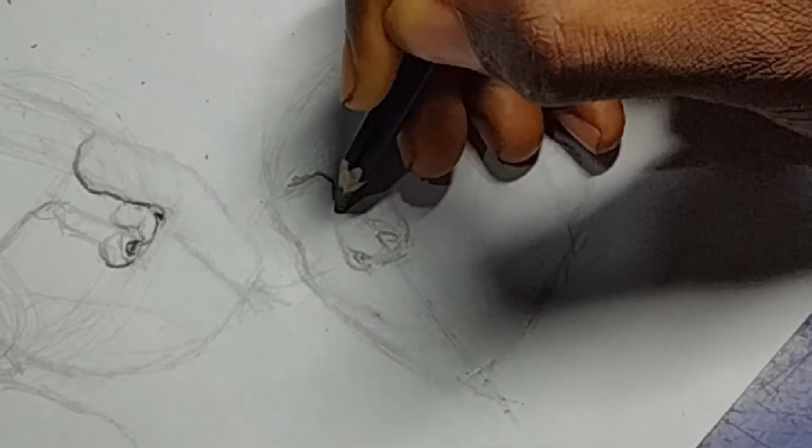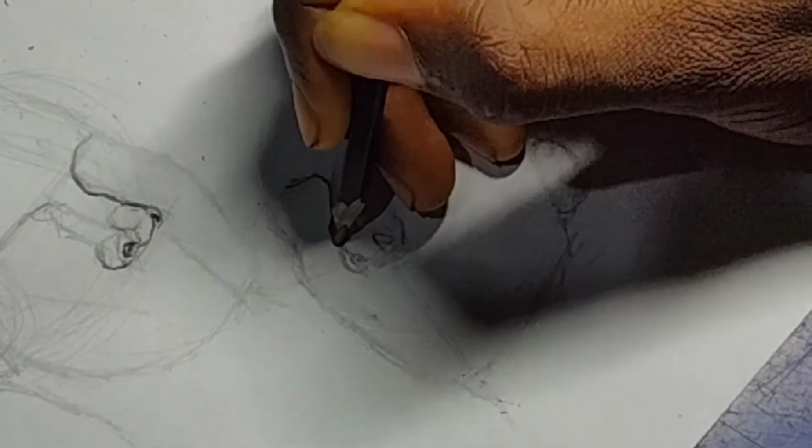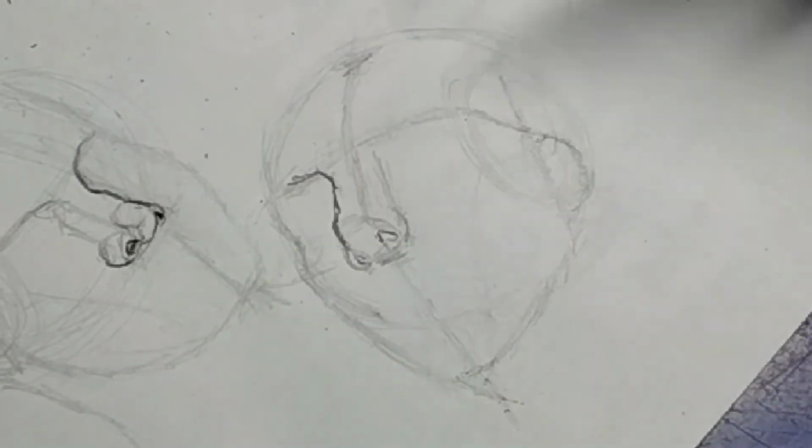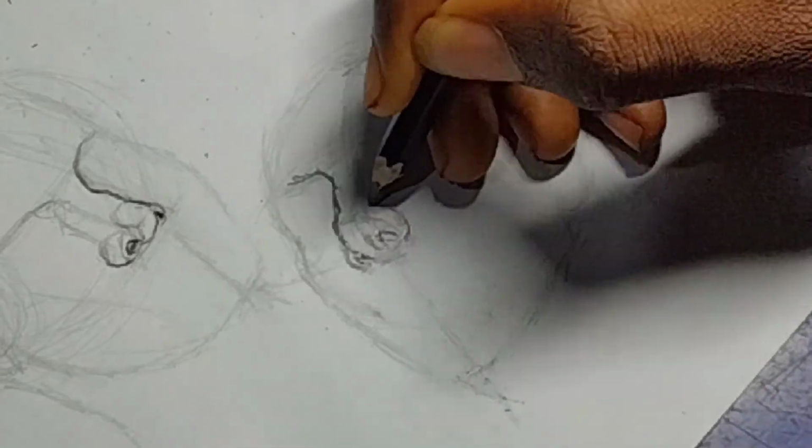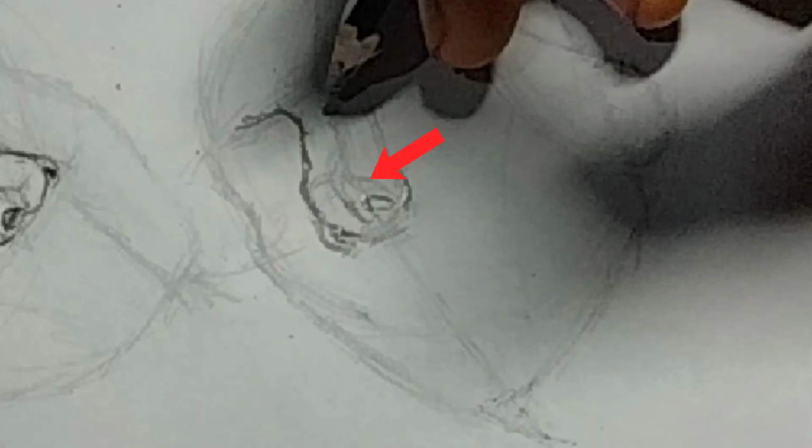So lastly, I draw the bridge of the nose and make some darker lines. Don't forget the anatomy while drawing this, and make sure you show that the septum and the nose wings are thick. I use these lines to show that they are.